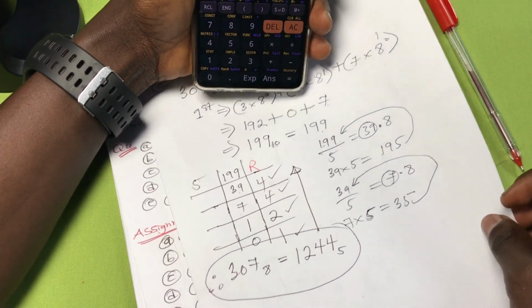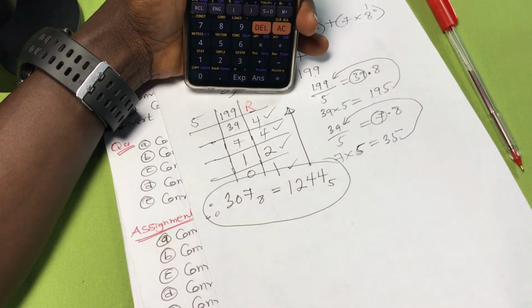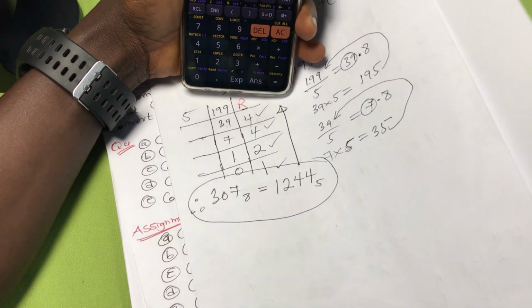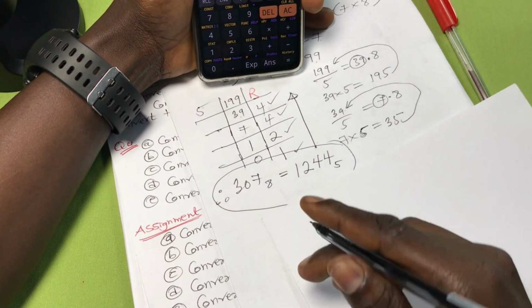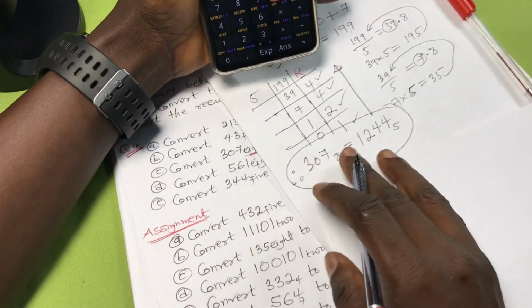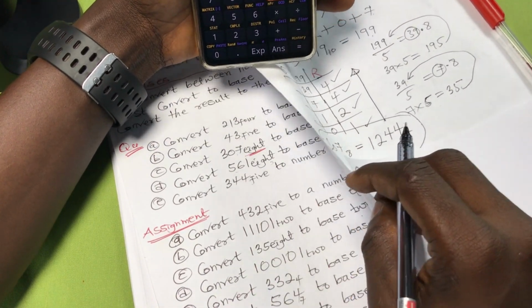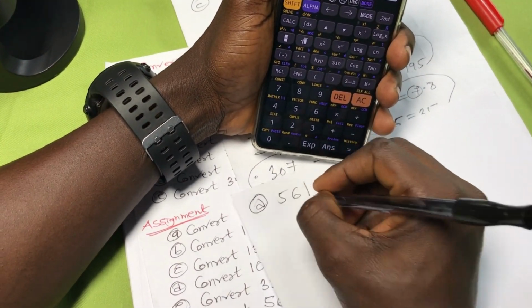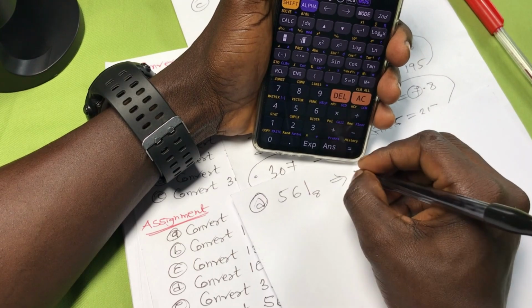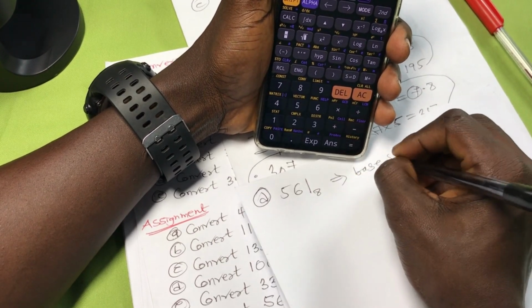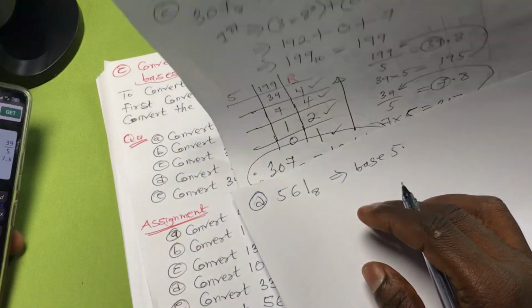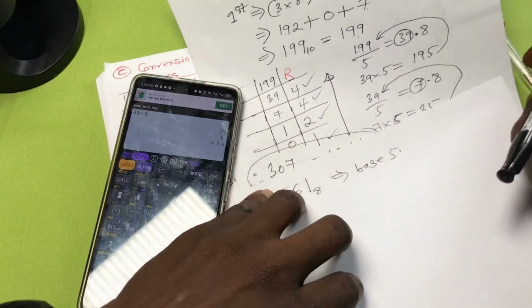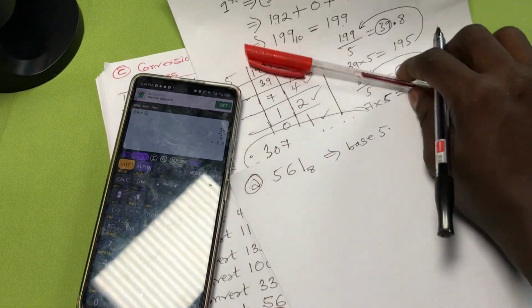Let us continue to solve the D. The D question says, convert 561 base 8 to base 5. So we want to convert 561 base 8 to base 5. So the first thing to do is to convert the number to base 10.